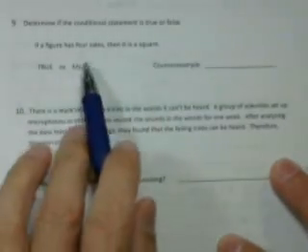Okay, moving on to number 9. This is a conditional. If a figure has 4 sides, then it is a square. So if a figure has 4 sides, is it a square? Not always. That's false. It could be a rhombus, it could be a rectangle, it could be a quadrilateral. So just any 4-sided figure that's not a square would be a good counterexample.